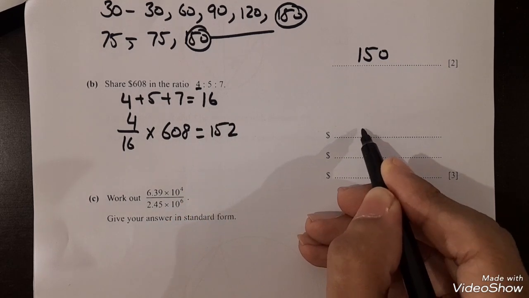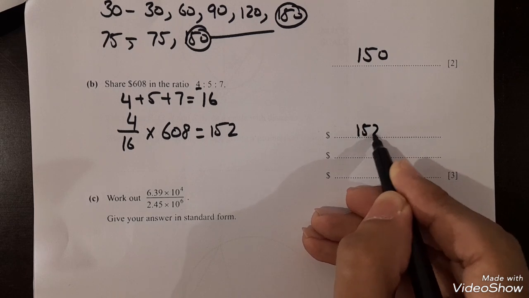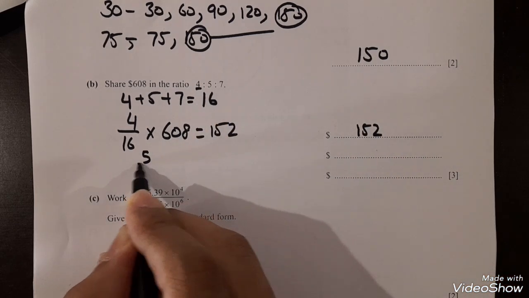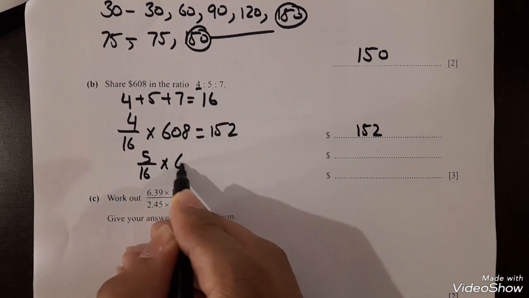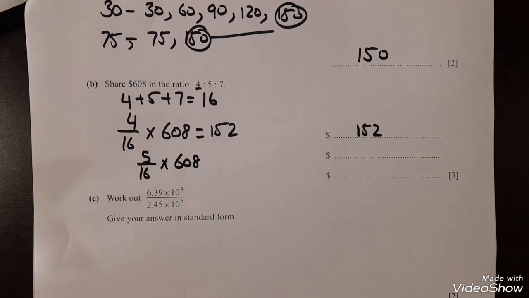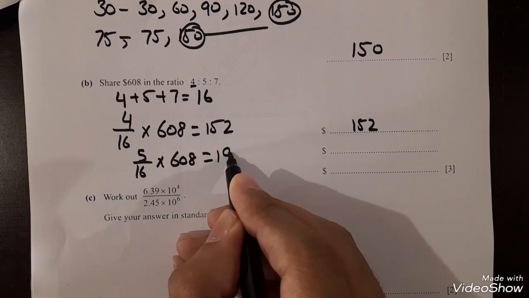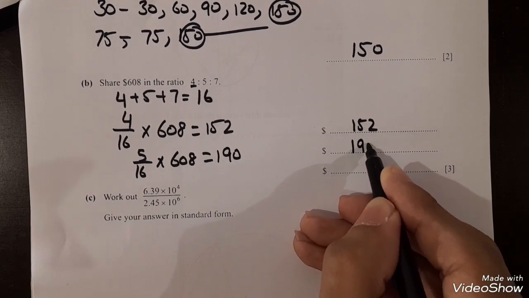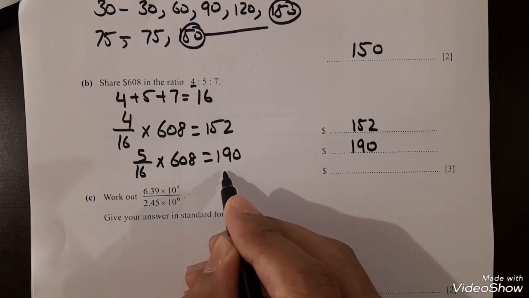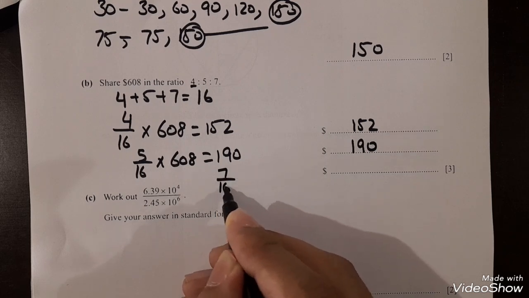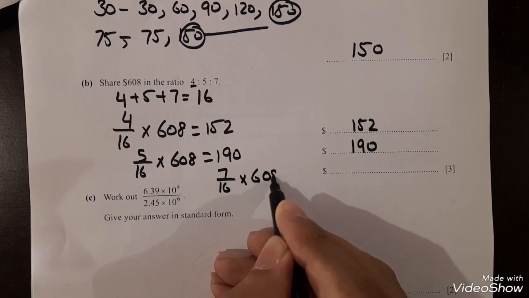So first is 152. Second will be 5 over 16 into 608. So 5 divided by 16 into 608 will be 190. So second will be 190. Third will be 7 over 16 into 608.